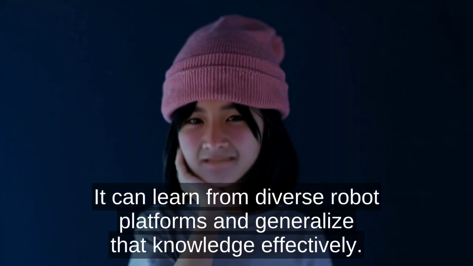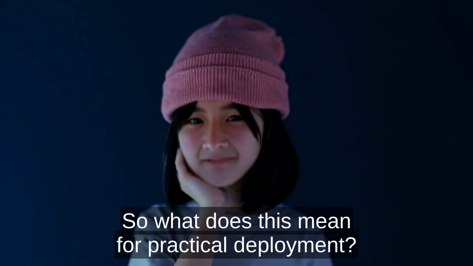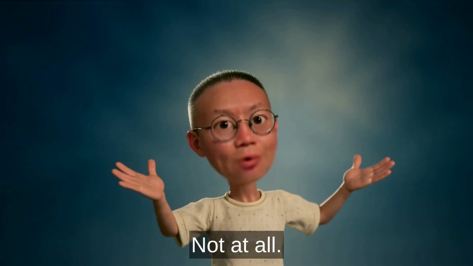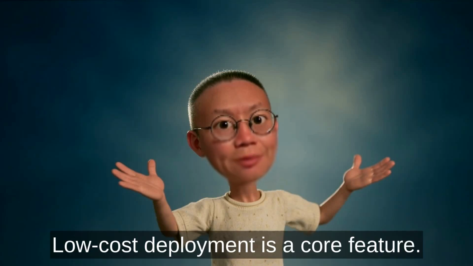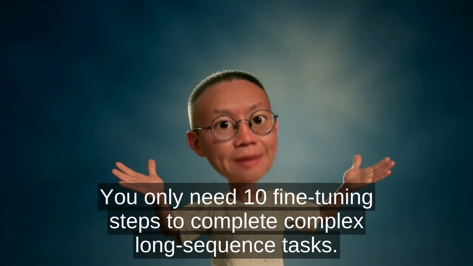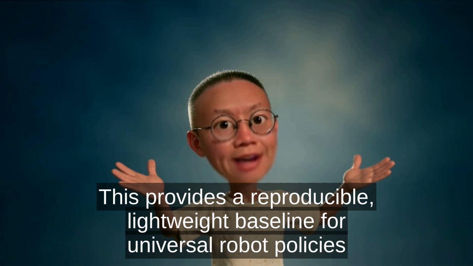So what does this mean for practical deployment? Is it expensive to set up? Not at all. Low-cost deployment is a core feature. It relies on minimal parameters, just 334 million, and a single ordinary camera. You only need 10 fine-tuning steps to complete complex long-sequence tasks. This provides a reproducible, lightweight baseline for universal robot policies that anyone can use.